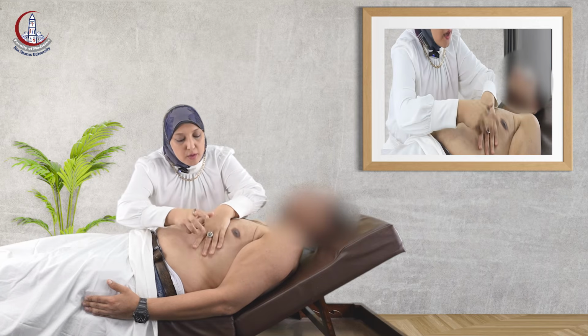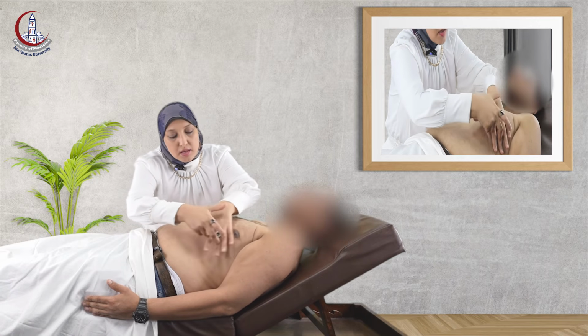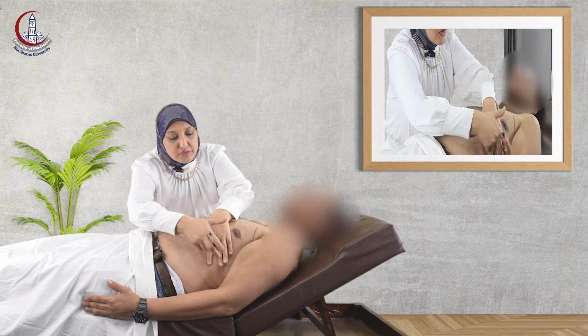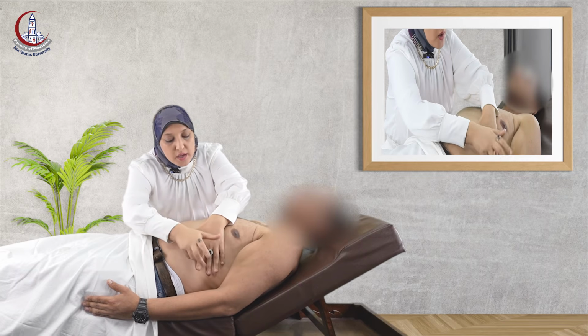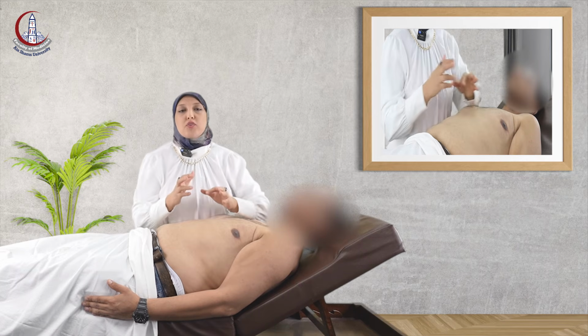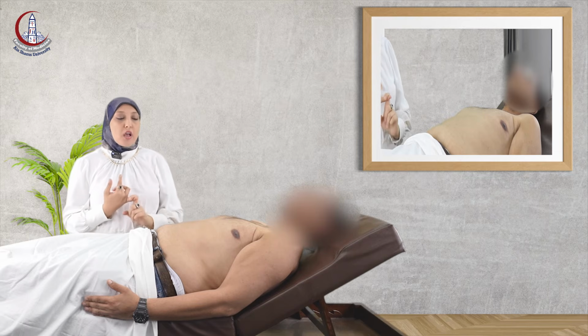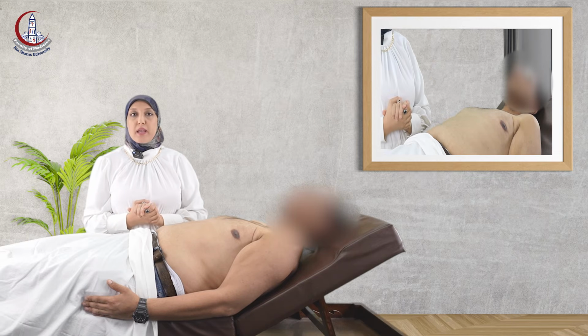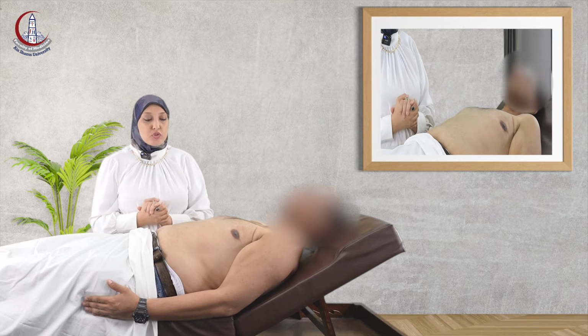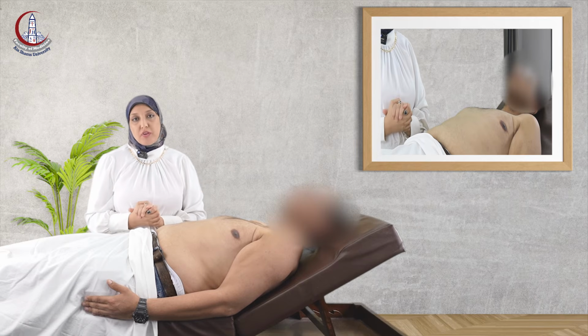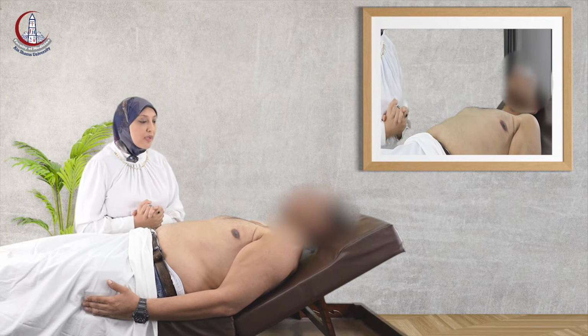The Traube's area we percuss and it is usually tympanic due to the fundus of the stomach. If it becomes dull, you should suspect pleural effusion, hepatomegaly, splenomegaly, hydronephrosis, or a problem in the fundus of the stomach like cancer of the stomach.